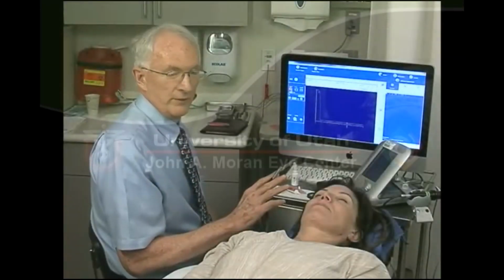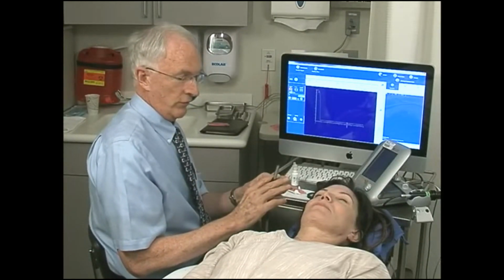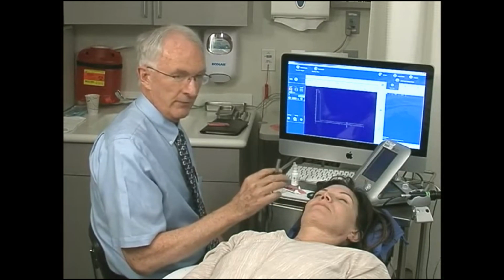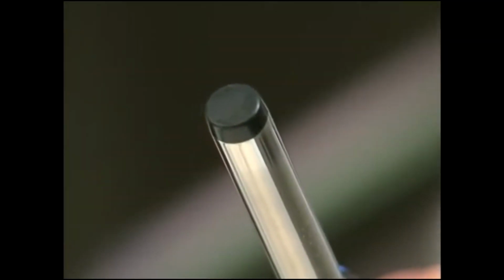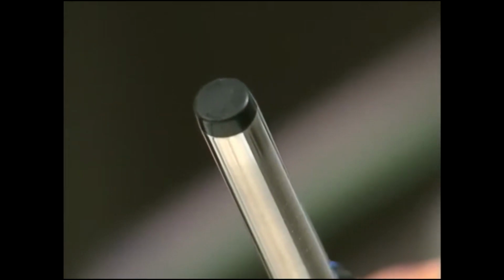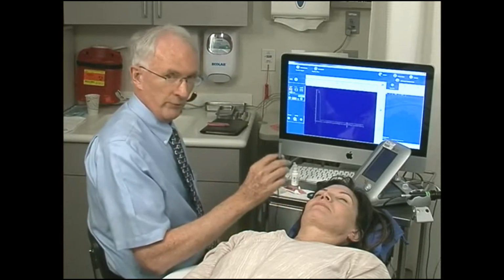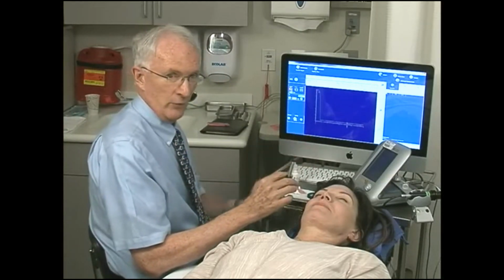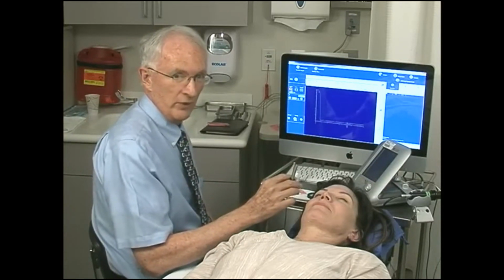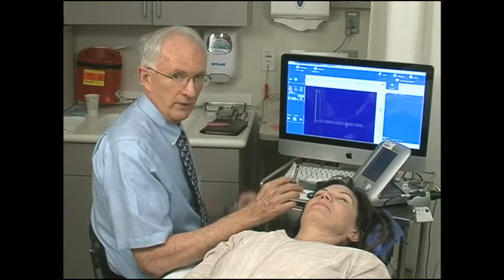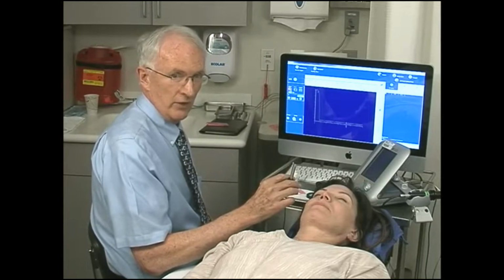I'm going to demonstrate the use of the diagnostic A-scan probe. It's important to know that this is not a biometry-only probe. This can be used for biometry, but it's also used for what's called diagnostic A-scan of both the globe and the orbit. This is a separate probe from the B-scan probe. Some units have a combined A and B scan probe in the same probe, and there's a vector display at the bottom of the screen.